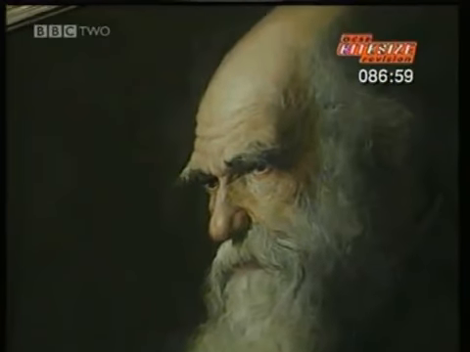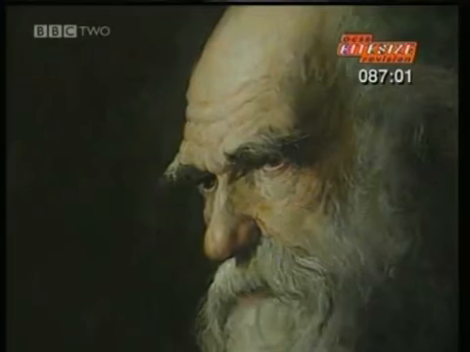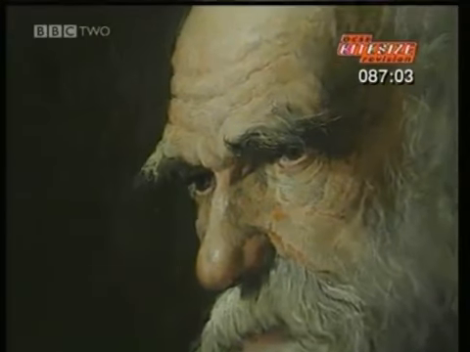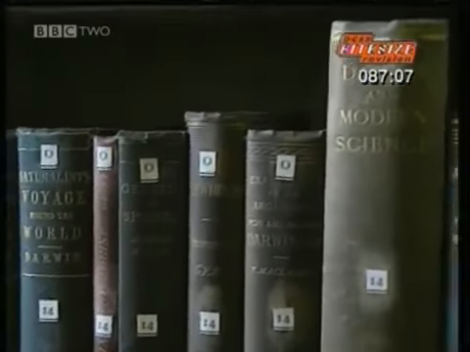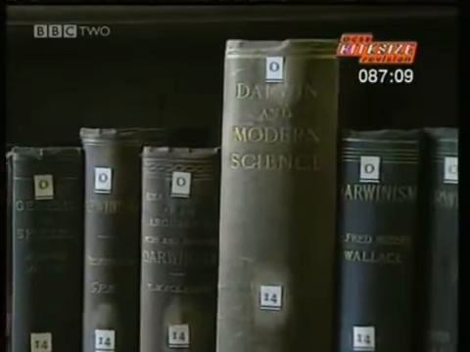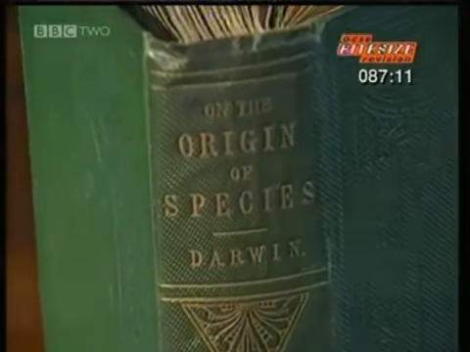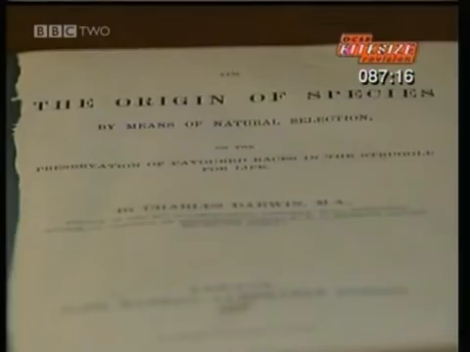Charles Darwin was a 19th century naturalist who studied variation among plant and animal species during a 5-year voyage around the world. Darwin's contribution was to provide the big idea, the overall scheme which might explain the complexity of life and how it came to be.